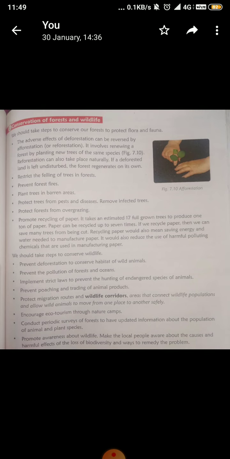As you know, it is estimated that 17 full grown trees are needed to produce 1 ton of paper. So we should not waste paper, and it can be recycled up to 7 times. If we recycle paper, then we can save many trees from being cut. So this was about the steps to conserve our forest to protect flora and fauna.